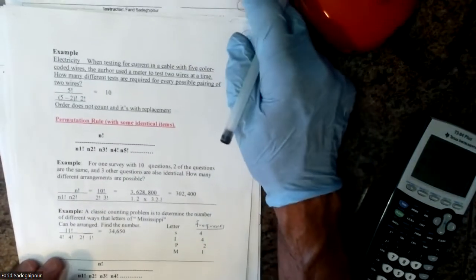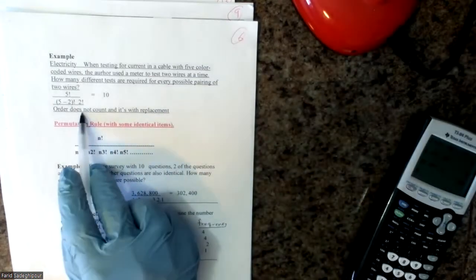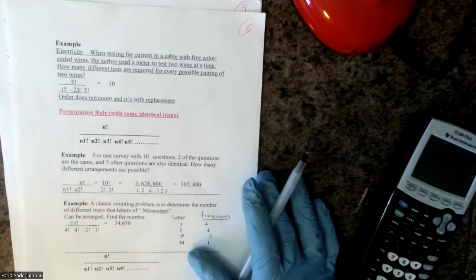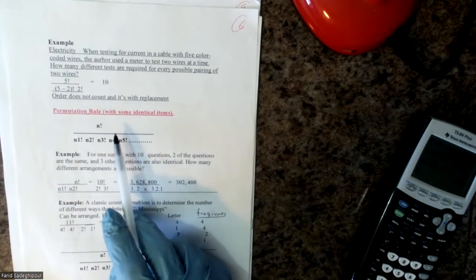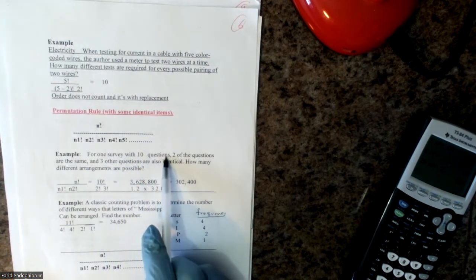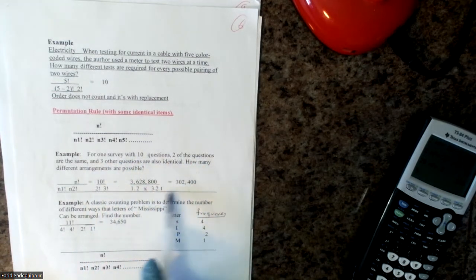Testing for the current in the cable with 5 colors. Again, this is combination because you could always replace it. This is a permutation rule again, where some of the items are identical. 10 questions, 2 of them are the same and 3 other questions are the same.